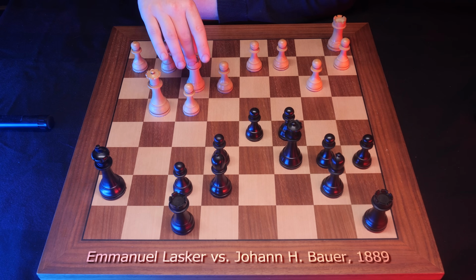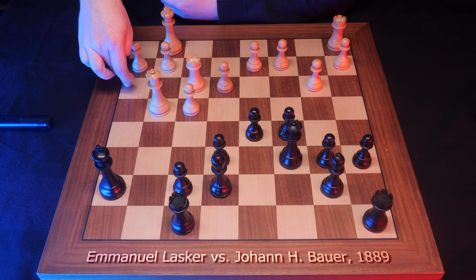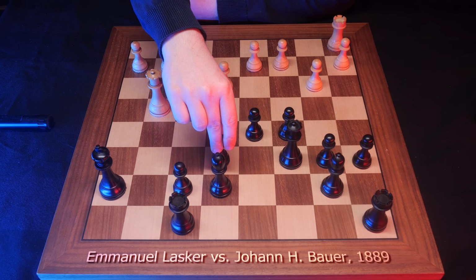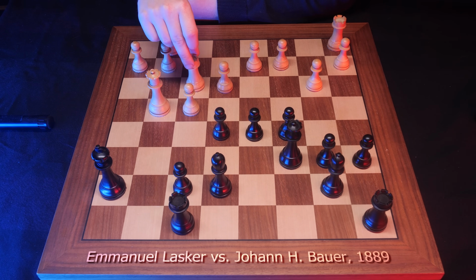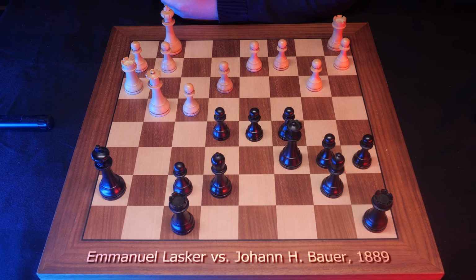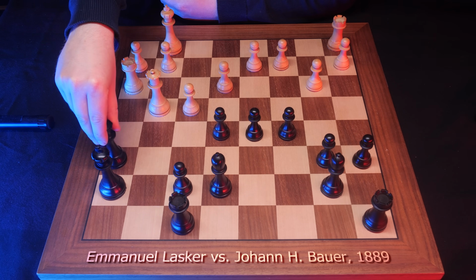Rook f3, threatening to come in with a checkmate, forcing the only defensive option, advancing this pawn so that after rook h3 check, the queen can interpose.